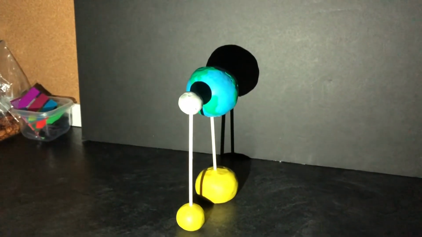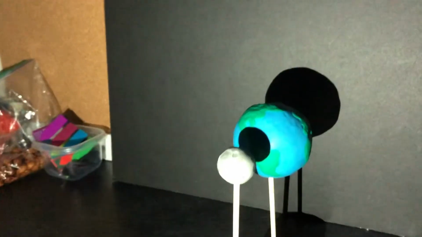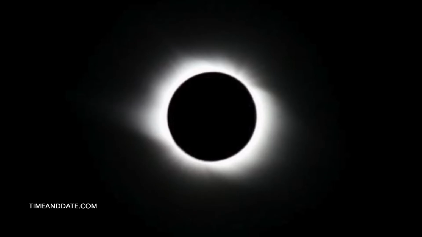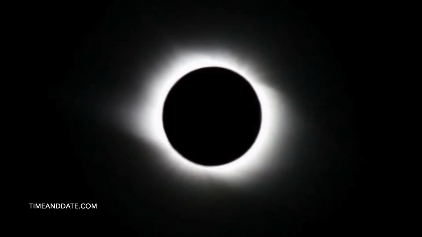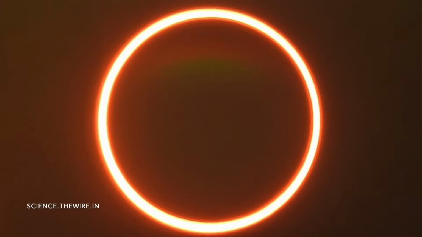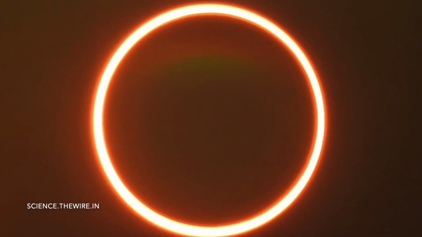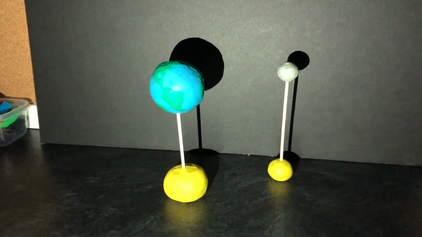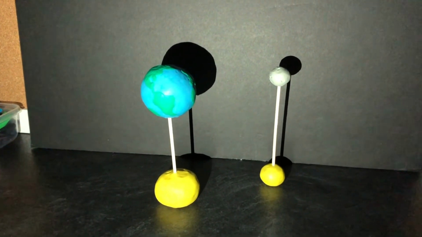There are two types of full solar eclipse, total and annular. If you move both the Earth and the moon further from the sun, you will see a total eclipse, which would look something like this in real life. While if you move the Earth and moon further away, you would see an annular eclipse, which would look something like this. Though it is difficult to see in this demonstration without blinding yourself by staring at the flashlight, which I don't recommend.